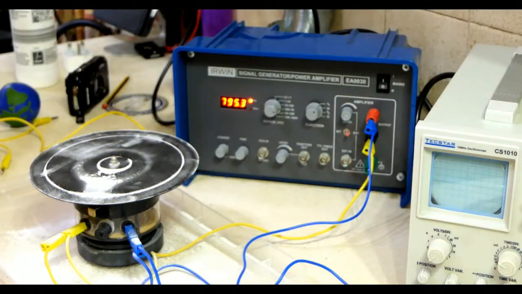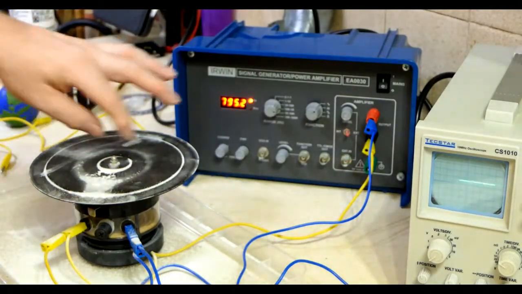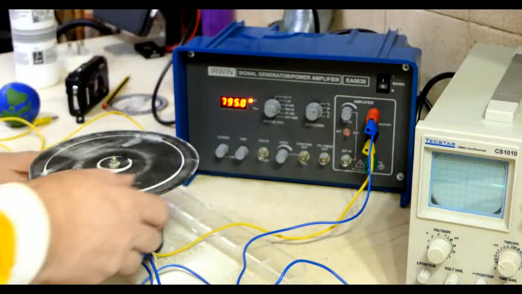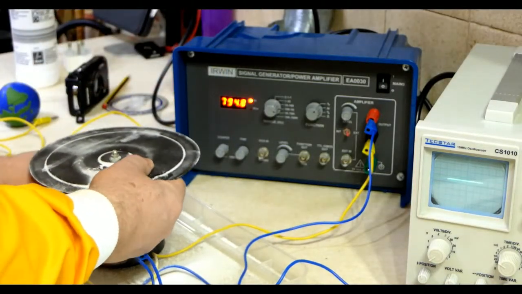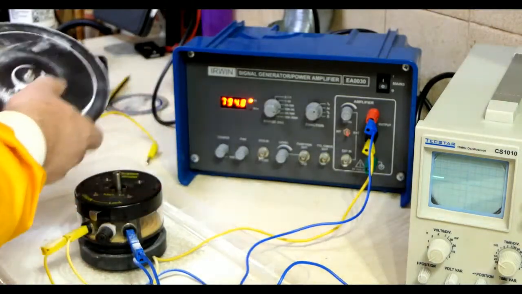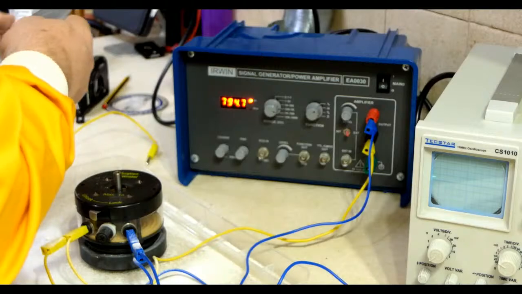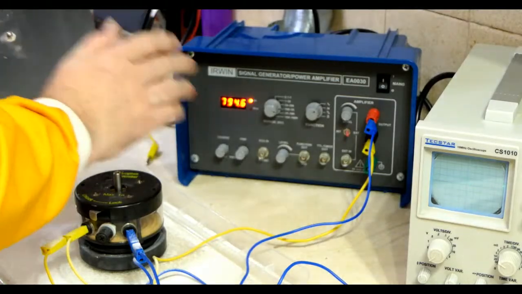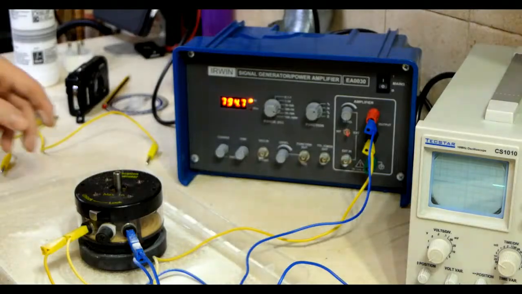And at certain frequencies it makes a lot more noise, and here you can see we've got two rings as opposed to having the one ring at a different frequency. And you can also see, if you watch the oscilloscope, that it's making a different frequency. You can see them on there.